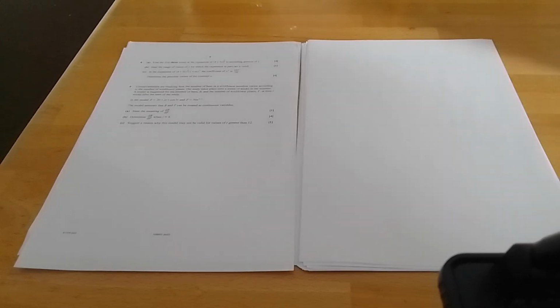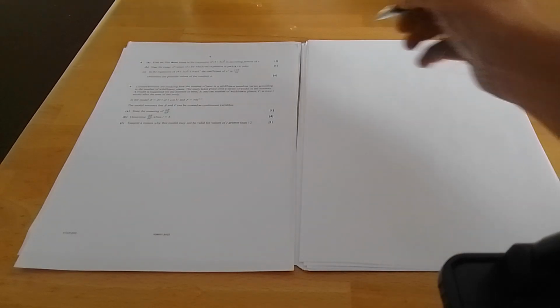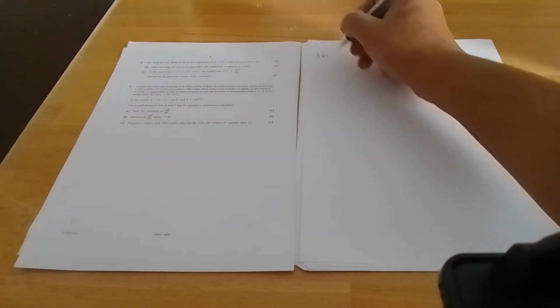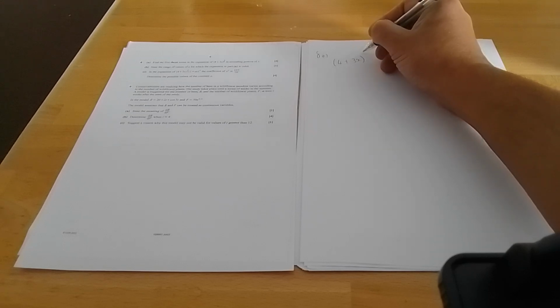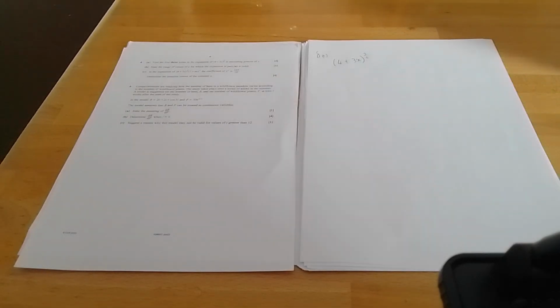Let's have a look. Question 8a says, find the first three terms of the expansion of (4 plus 3x) to the power 3 over 2 in ascending powers of x. And we want the first three terms. Now, what we're going to do is use the binomial expansion formula.